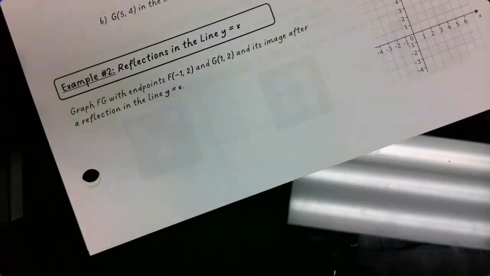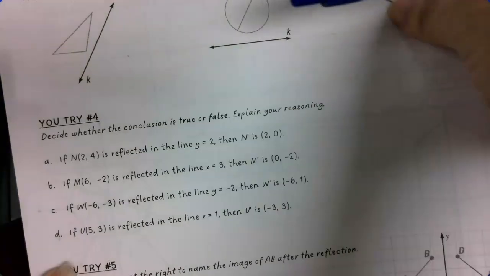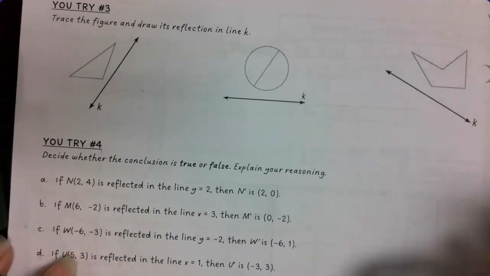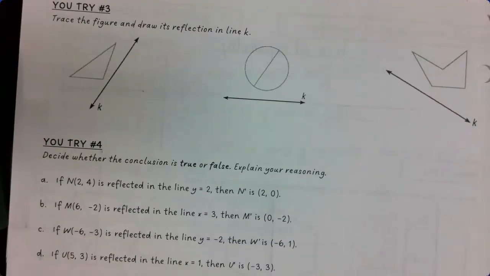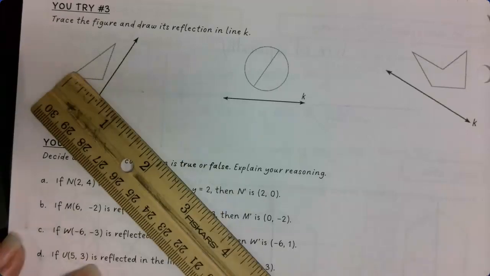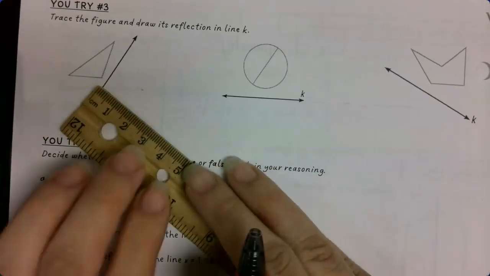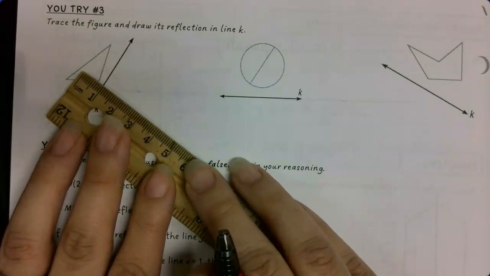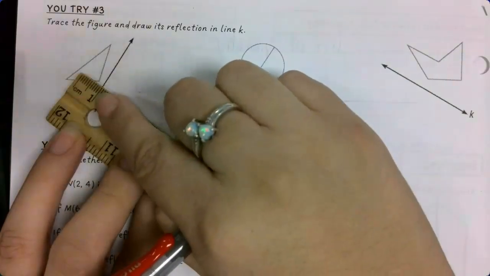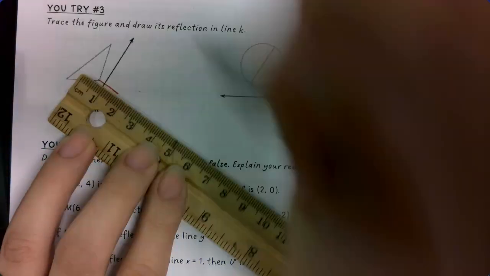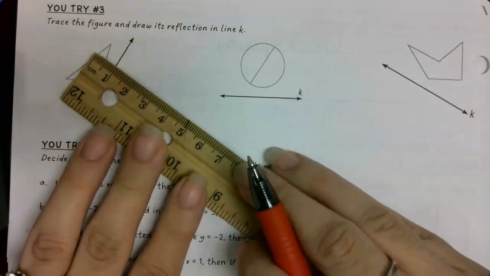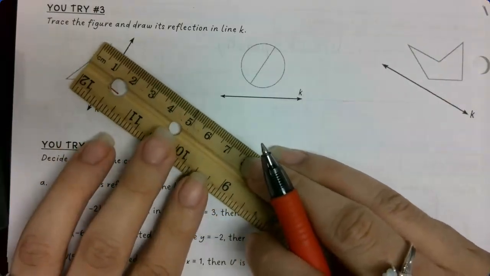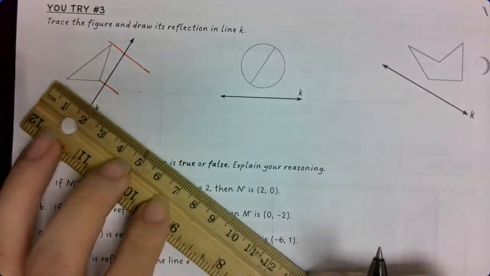Okay. On my back page, it gives me a figure, but it's not on a coordinate plane. So what I want to do here is draw perpendicular lines to my shape. It's really helpful if I have my ruler. I can use the ruler, and if I make it line up perfectly with the line I'm drawing, then I can just draw this line to get my perpendicular line, and I can do that for all 3 of my points. I just line up the tick marks on the ruler, and then I can draw my perpendicular lines.